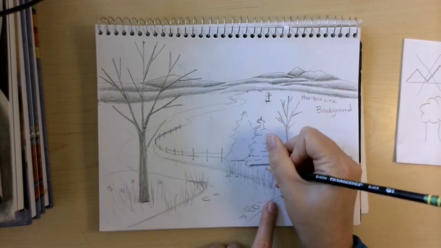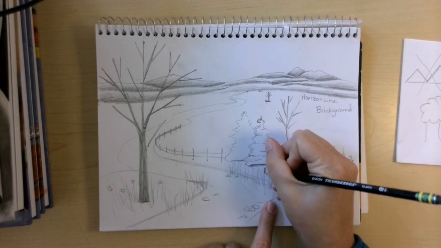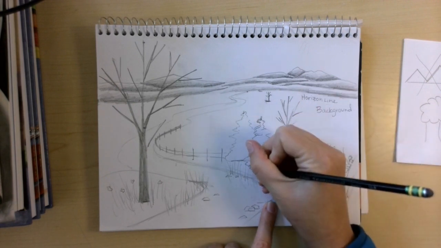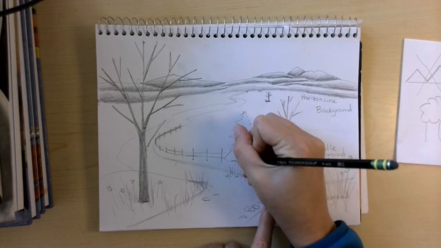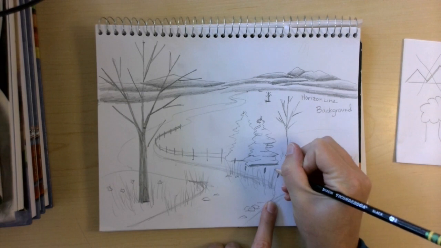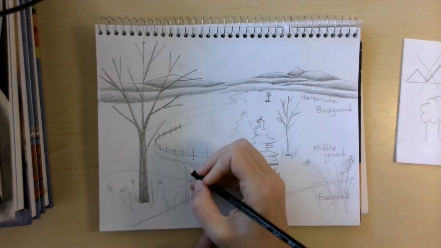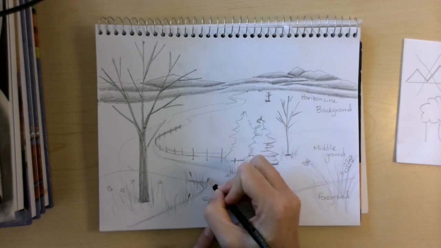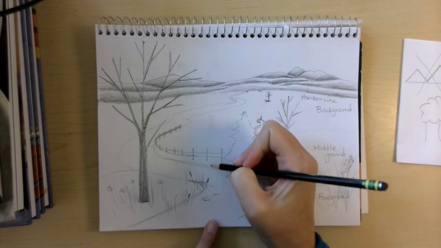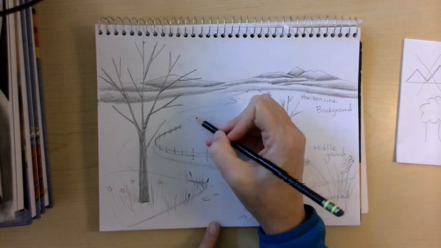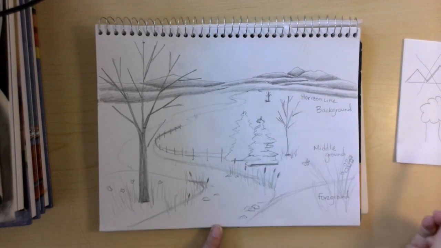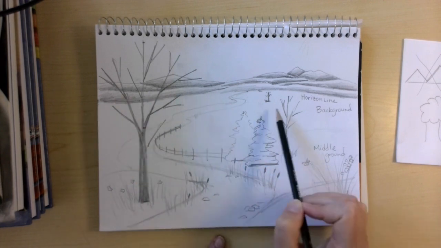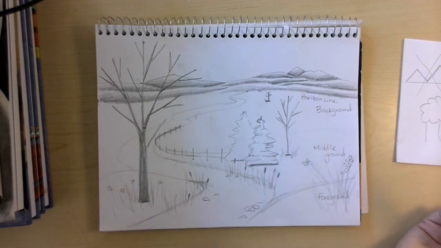If I were going to do cattails, I would just do a brown oval shape on top of some taller grass. Kind of like that. And then back here, if I were going to spend time, I would just start putting lots of trees back here and back here just to fill it out more.